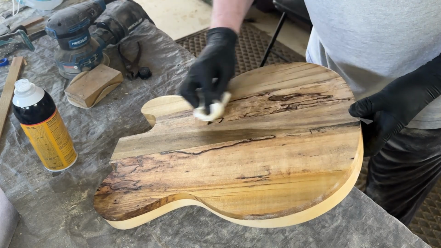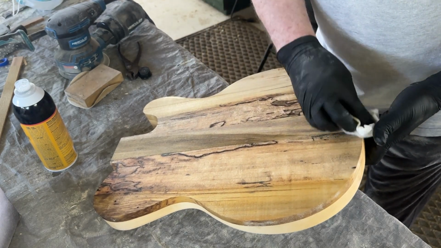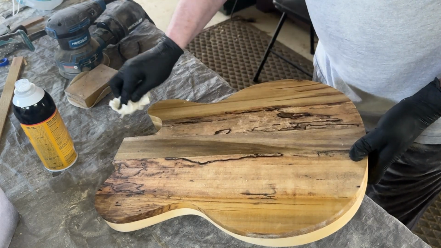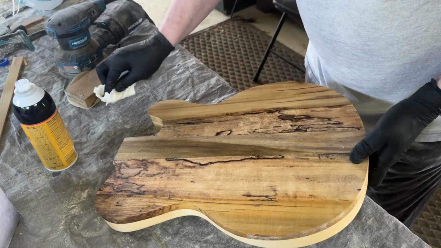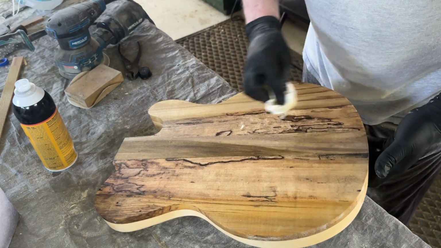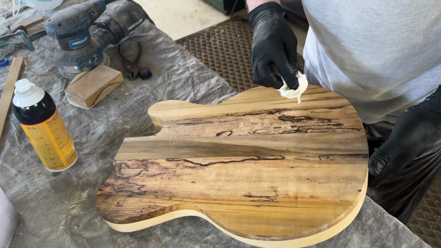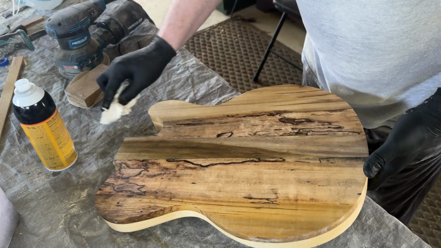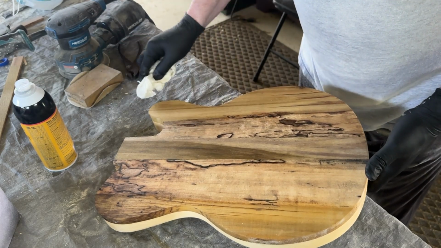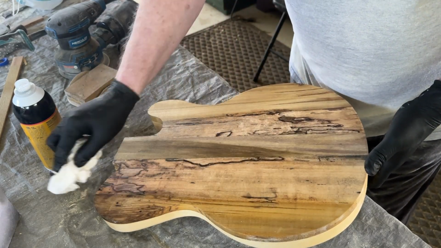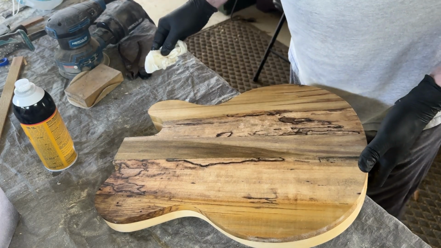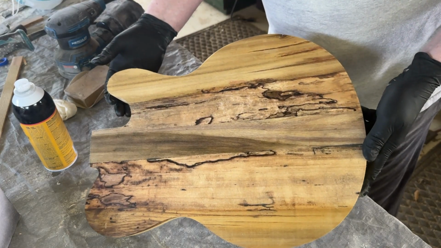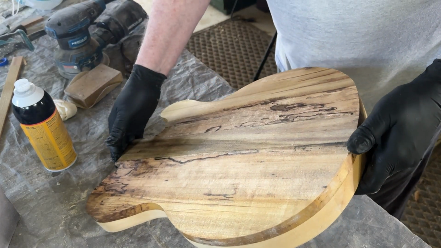And I'll defy, you'd have to sand forever to get it all off of there. There it is. So what do you think about that? There we go. That'll be it for today. I will let this sit and dry for 24 hours.